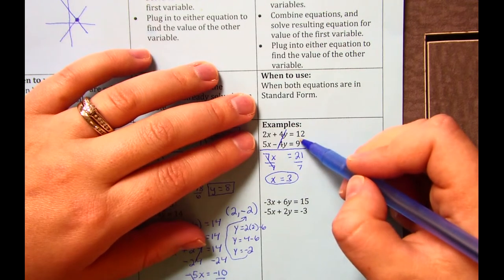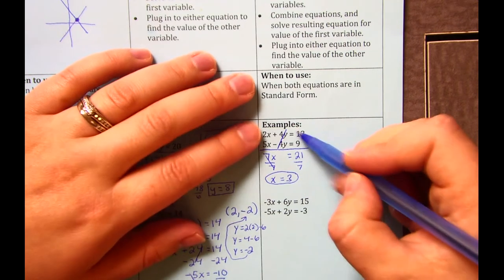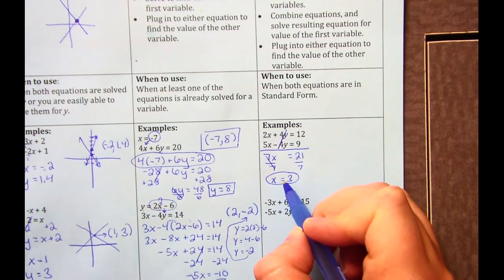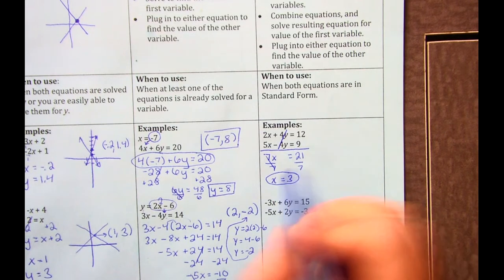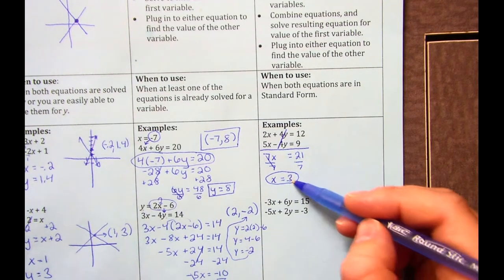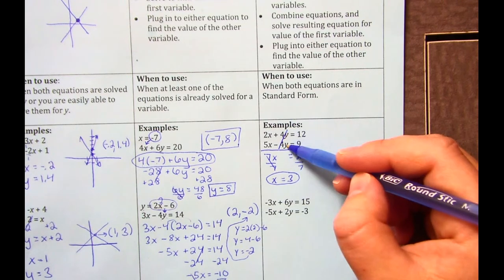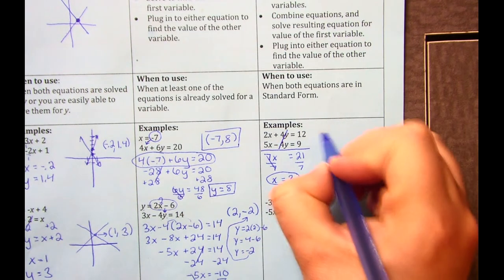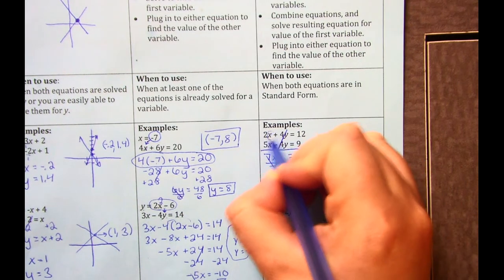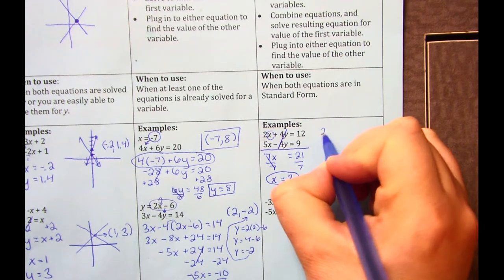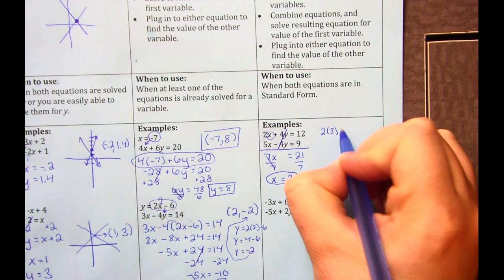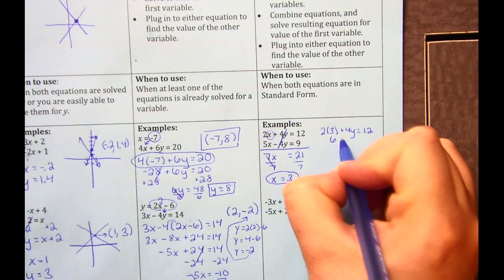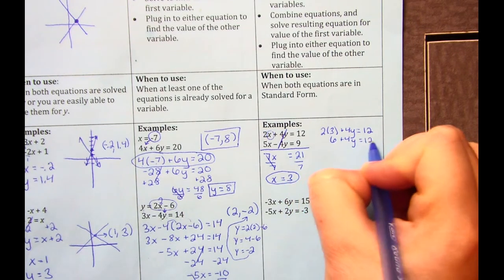Just like you can add and subtract numbers, you can add and subtract equations by lining everything up and combining down. Now once you have the value of one variable, you just plug it in to find the value of the other. We have the value of x. And remember, you can plug it into either equation. It doesn't really matter which one. I'm just going to pick the top one because I don't really like negatives all that much. So I'm going to take this x and put it in for that x. So now I have 2 times 3 plus 4y equals 12. So that's 6 plus 4y equals 12.